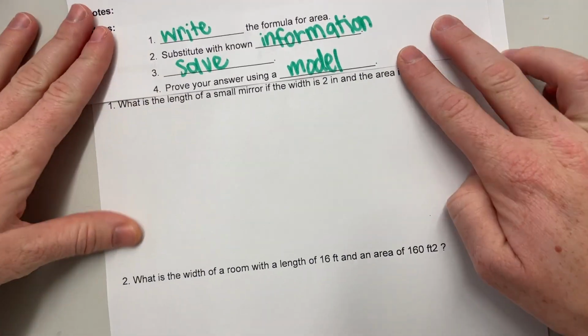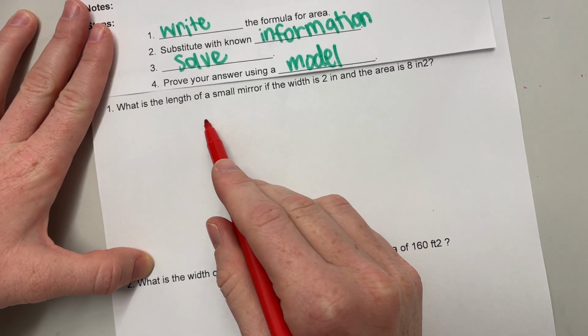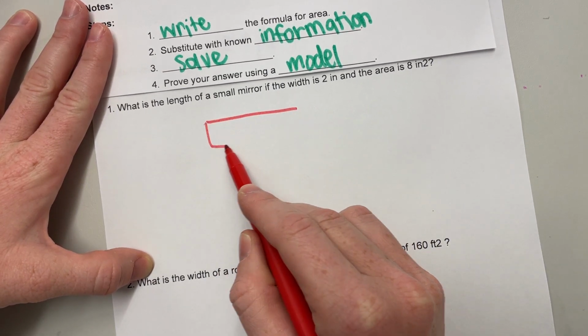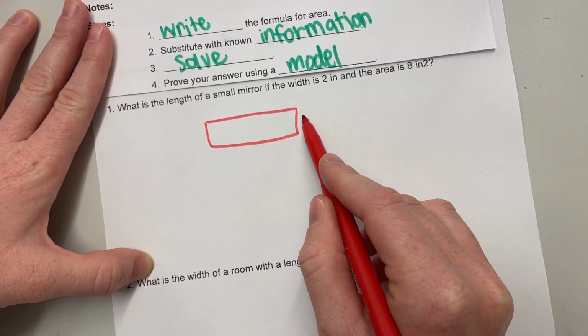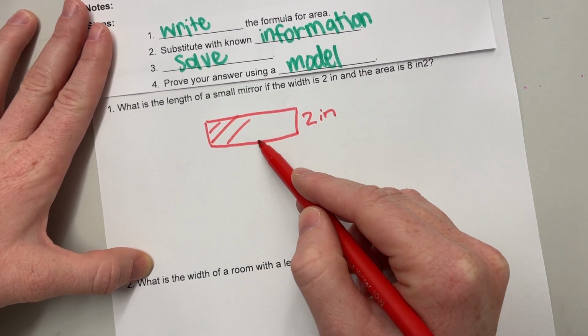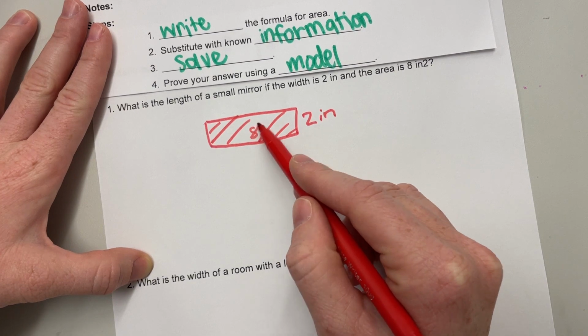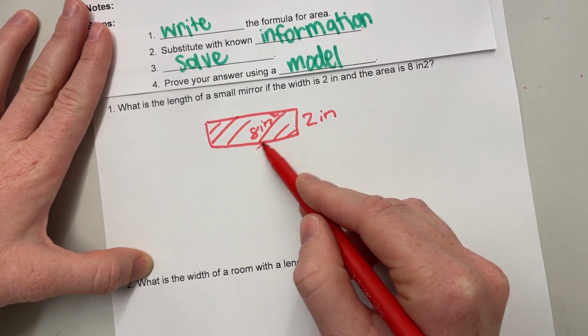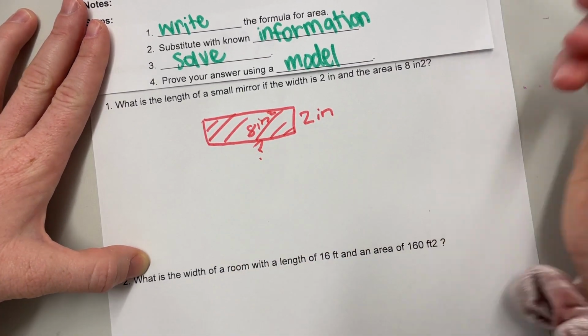So my first problem says, find the length of a small mirror. I'm going to draw that small mirror, whose width is 2 inches, and the area inside is going to be 8 inches squared. So what I'm finding is the length, that unknown.